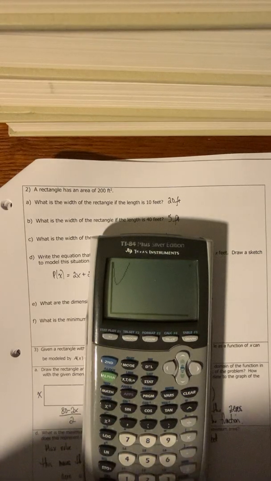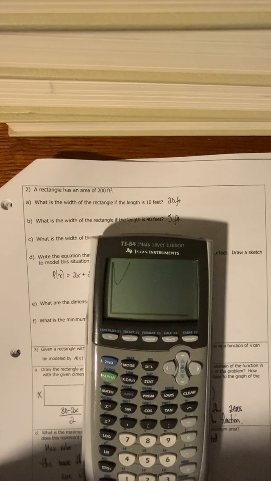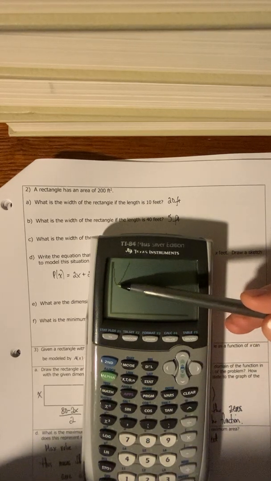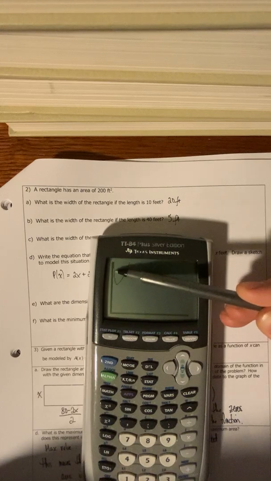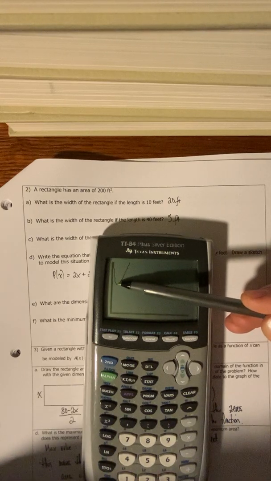All right, that's not bad. That probably could have been better, the window I chose. It's probably a bit too long in the X direction, but it's enough to work here. All right, so we got this little piece up here. We want to know its minimum value, right?